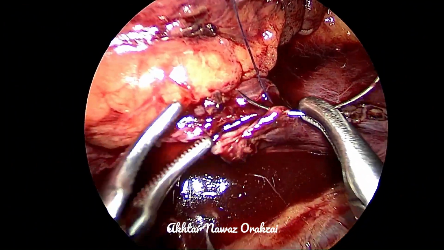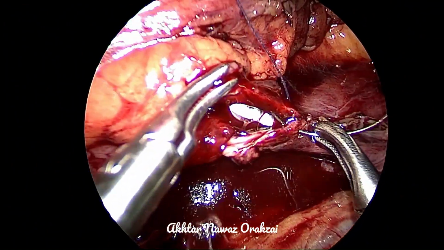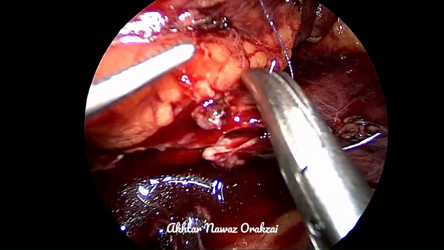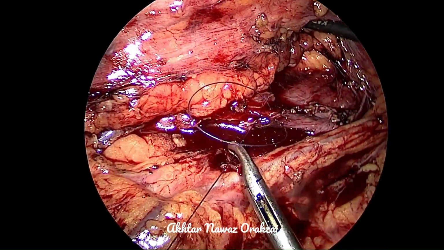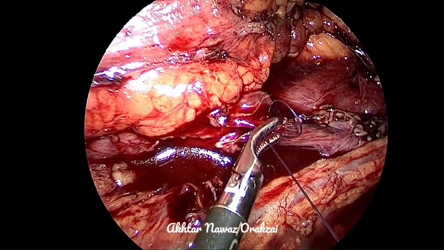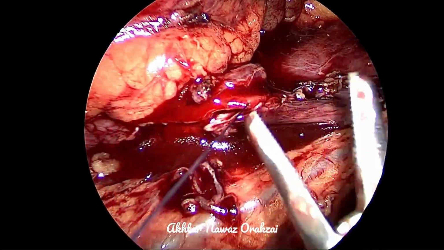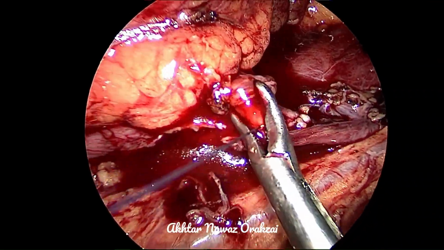Once we are past that point, the anastomosis becomes easier and easier. However, believe me, the removal of the stones in this case were not really easy, and it really tired us.